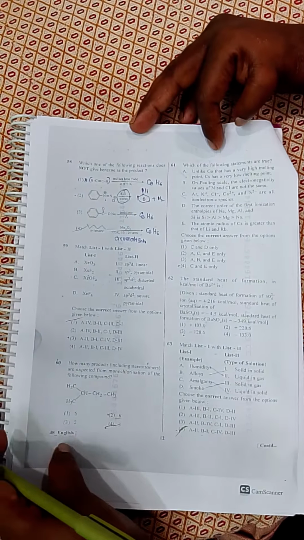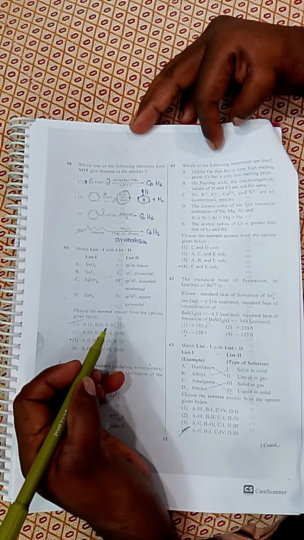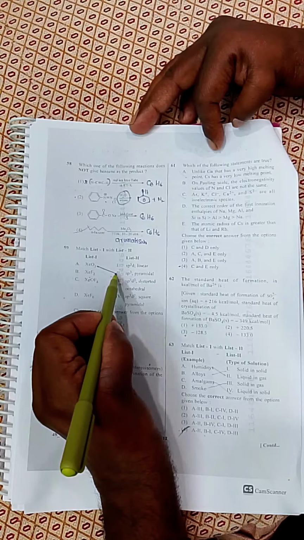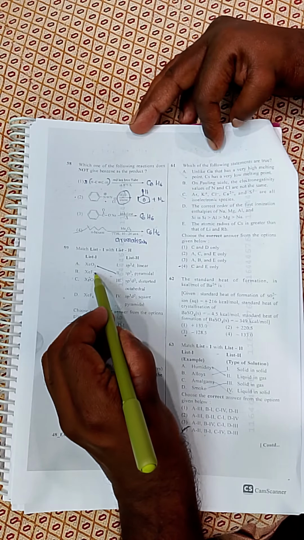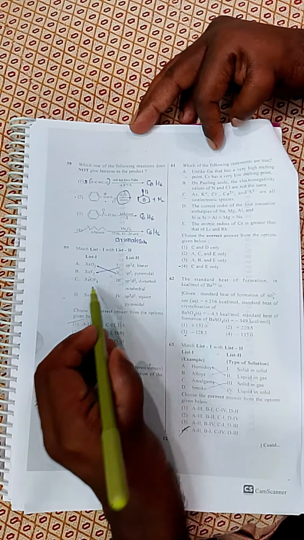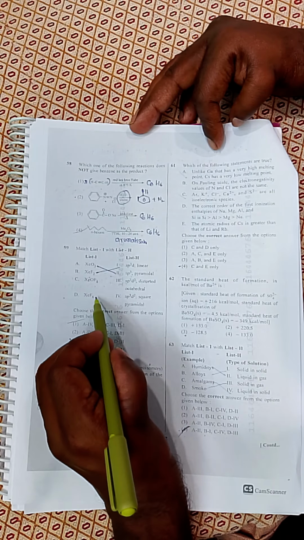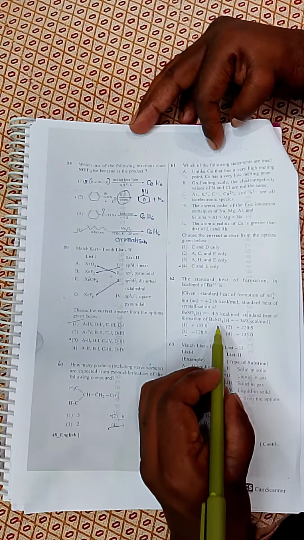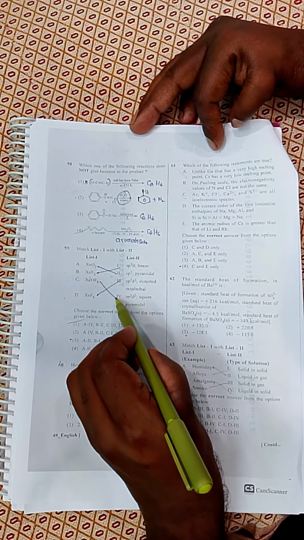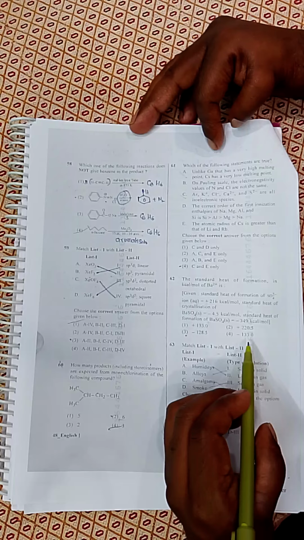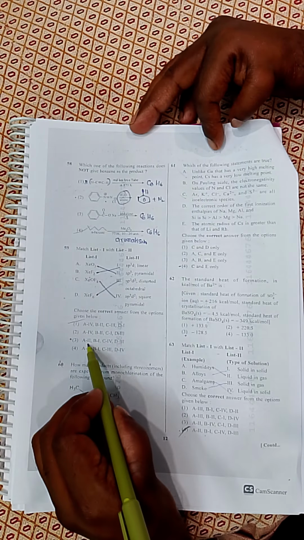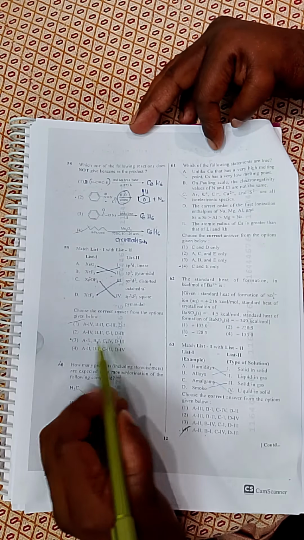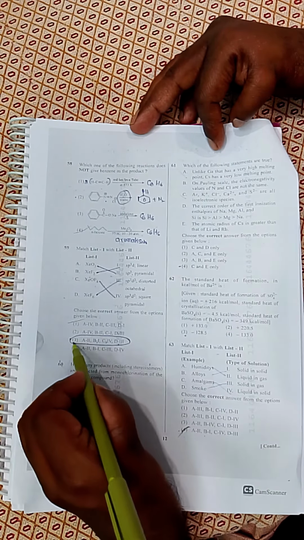Next one, 59. In the matching regarding noble gas compounds, XeO3 is pyramidal, sp3, with one lone pair present. XeF2 is sp3d, linear, with 3 lone pairs present. And XeF6 is sp3d3, distorted octahedral. XeOF4 is sp3d2, square pyramidal. Now A2, B1, C4, D3. It is option 3.